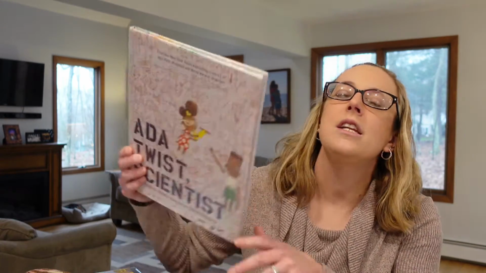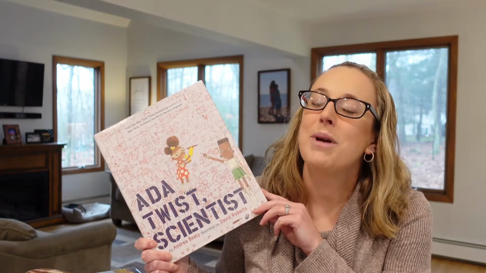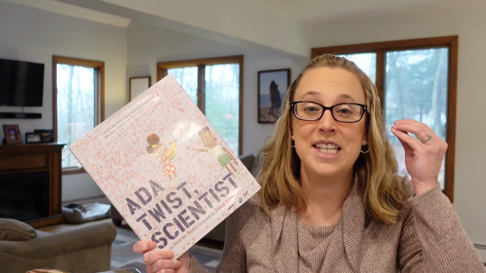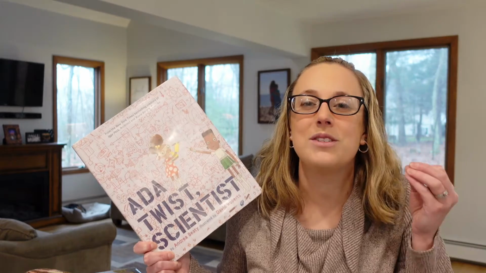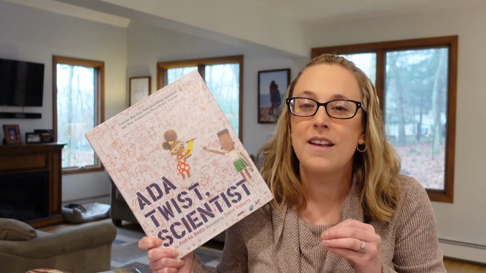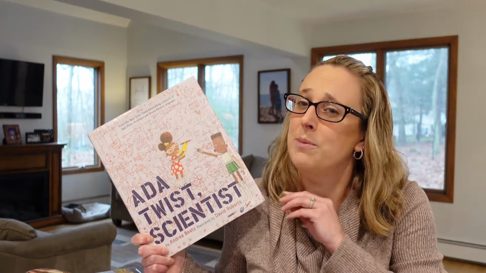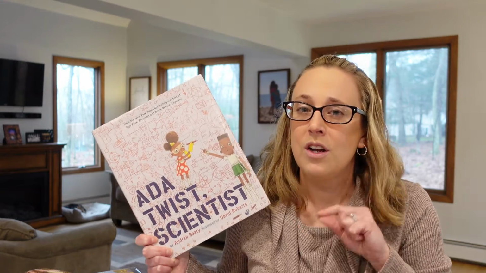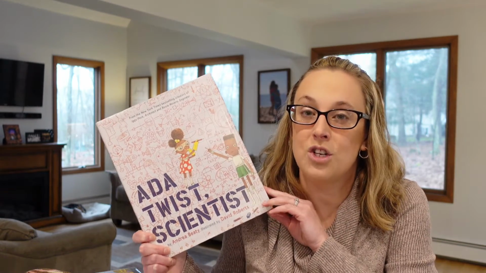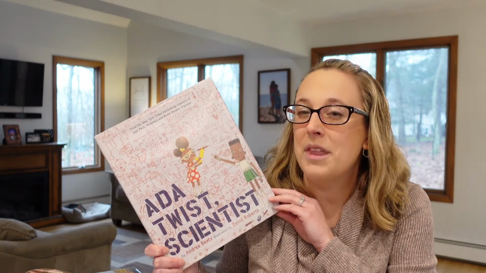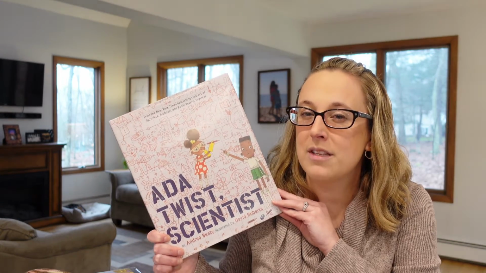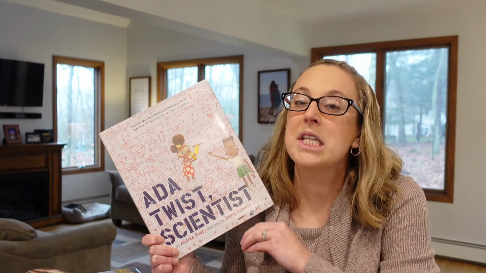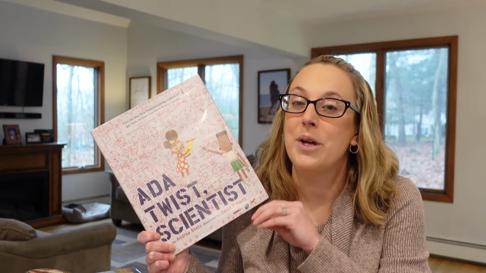Another great read aloud for character traits is Ada Twist, Scientist. Ada's mind is full of so many ideas and questions, and she really just wants to know how everything in the world works. But when her science experiments start to go a little too far, her parents banish her to the thinking chair. Will this cause her to stop thinking, to stop trying her experiments? Another great book about perseverance and curiosity and following your passions.